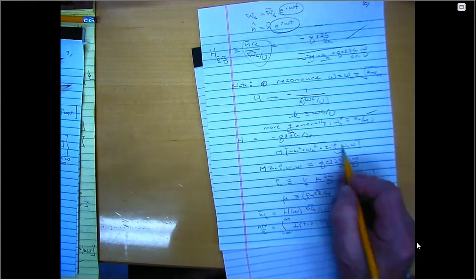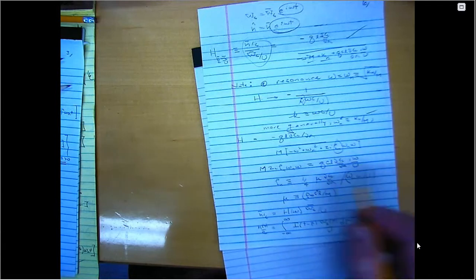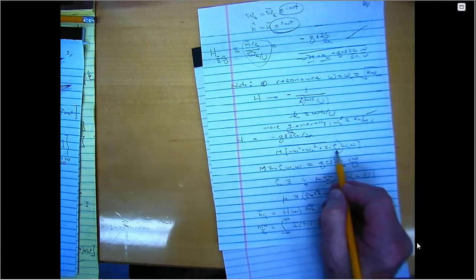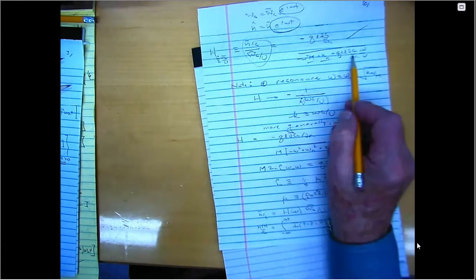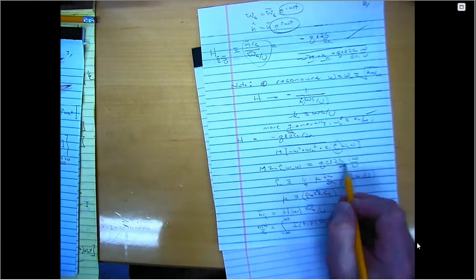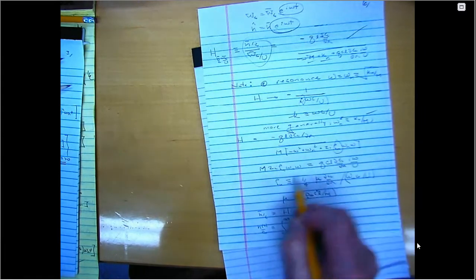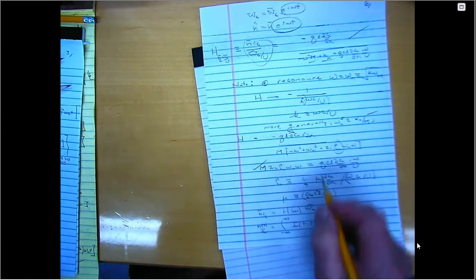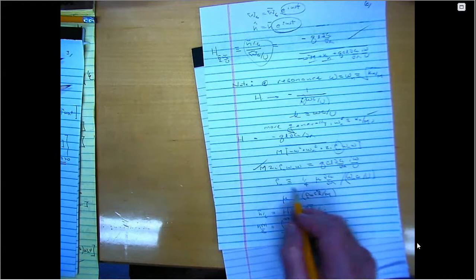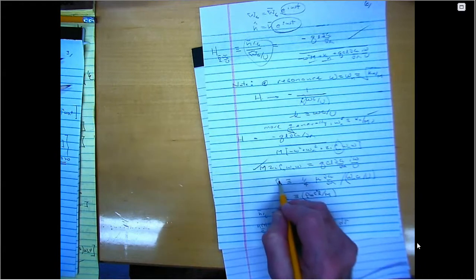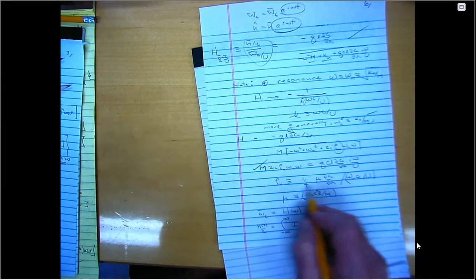But that means I have to compute what this coefficient is by matching this term with this form. That's what I've done here. And then I can solve this form for the damping coefficient, and it turns out it's equal to this.